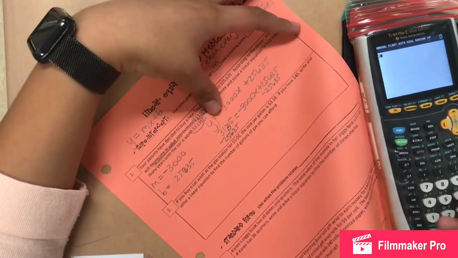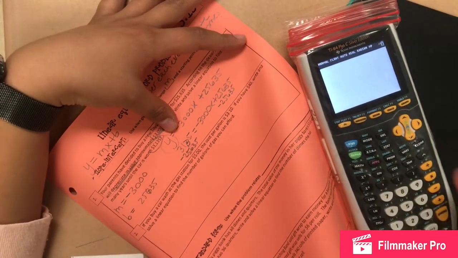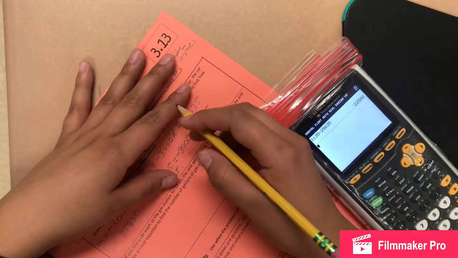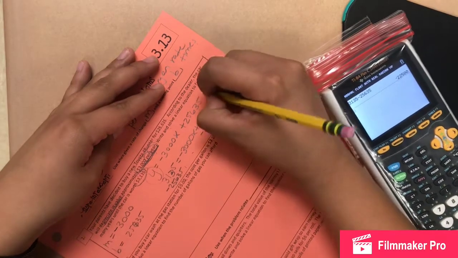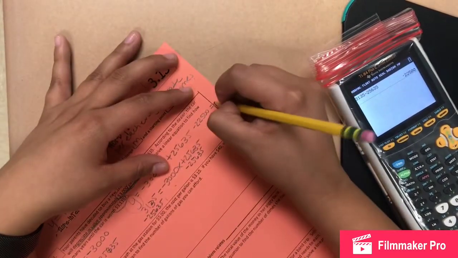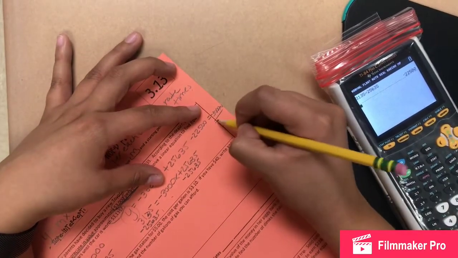So 3,135 minus 25,635 is negative 22,500, which equals negative 3,000x. To solve for x, I divide by negative 3,000.